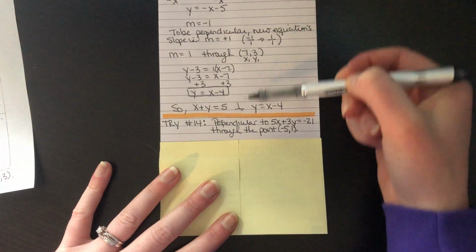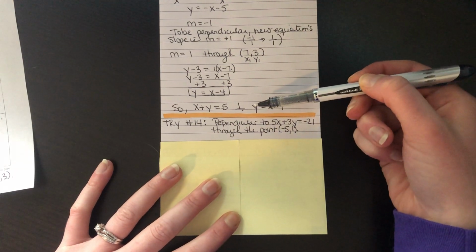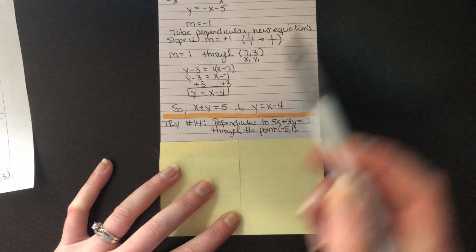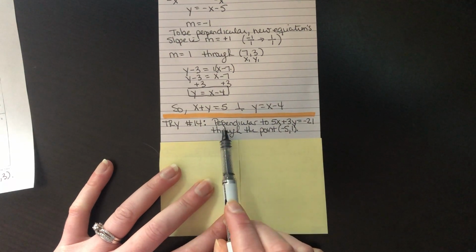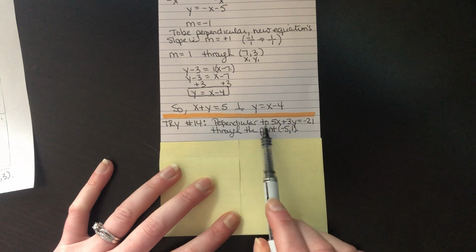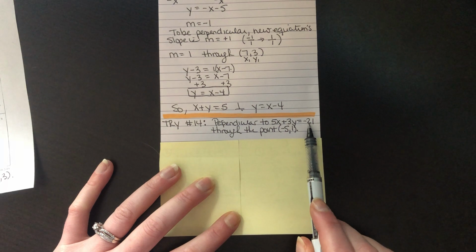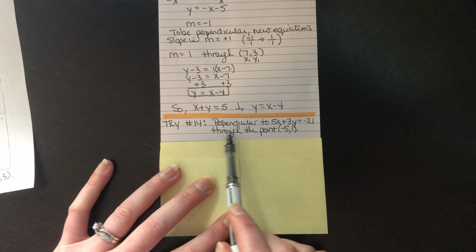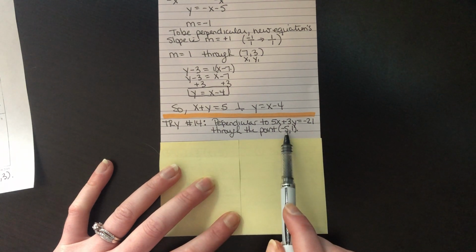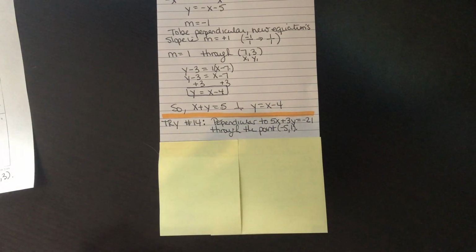Okay? Now, last one I want you to try. Now that we've gone over this, you might have seen some mistakes or you have more clarification of how to do such problems. So try out 14. It's supposed to say, write an equation that is perpendicular to 5x plus 3y equals negative 21, that goes through the point (-5, 1). Okay, so pause the video and try this. This is our last problem, so please try number 14.